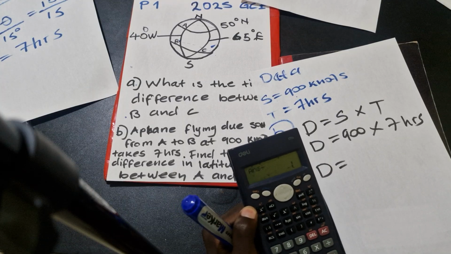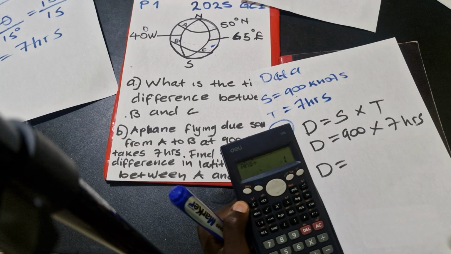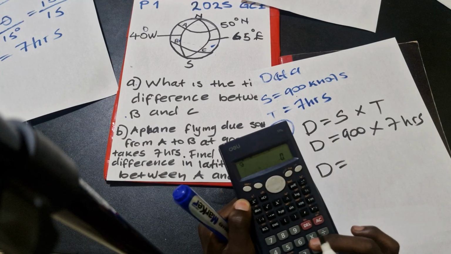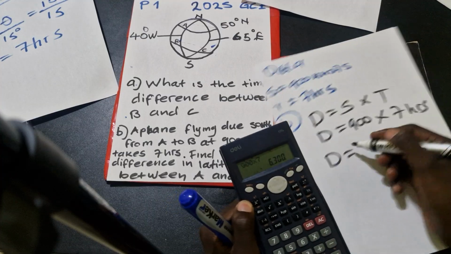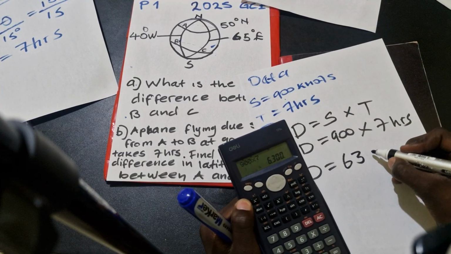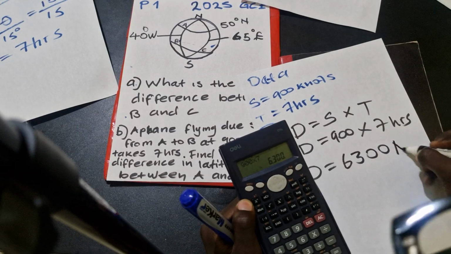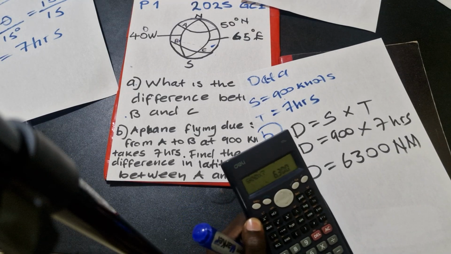You do not need a calculator. You have to do it from the mind. 900 times 7. So our distance is 63,000 nautical miles. This is our distance.